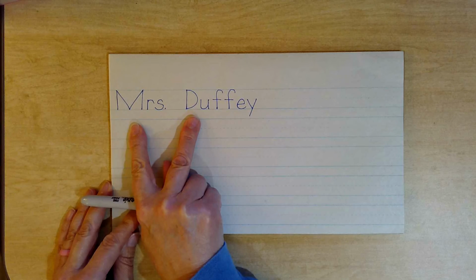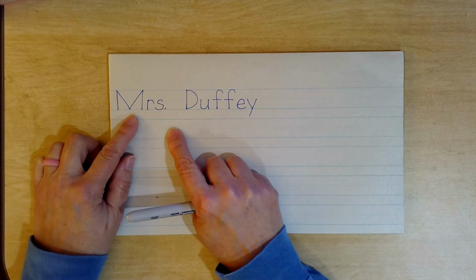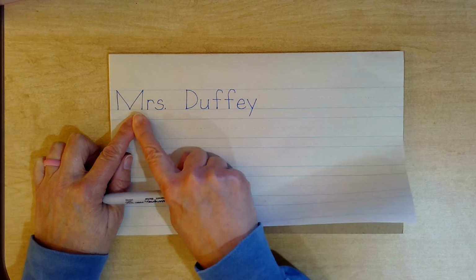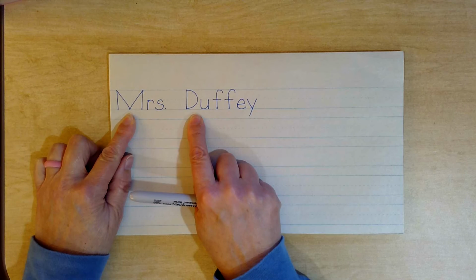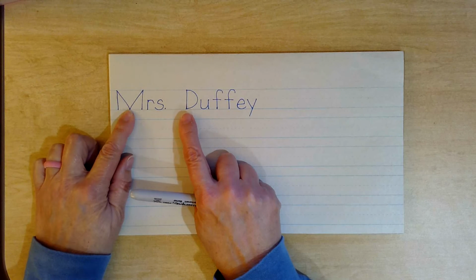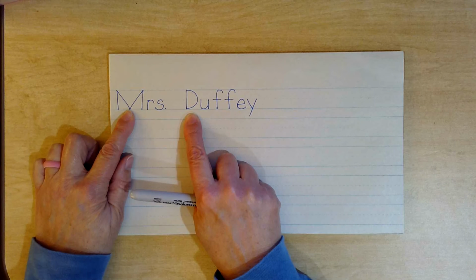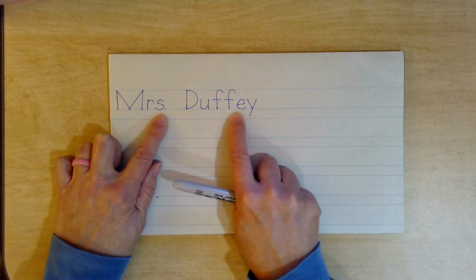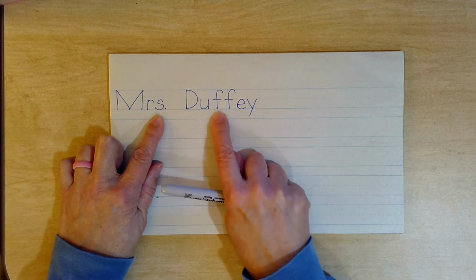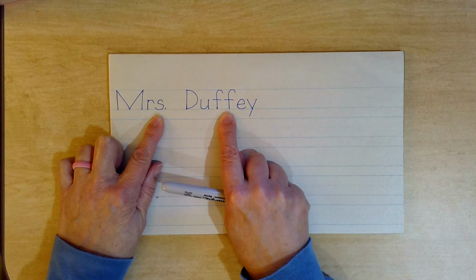A name always begins with an uppercase letter. So my name is Mrs. Duffy. There's the first part, here's the second part. So the M in Mrs. and the D in Duffy are uppercase letters. But the rest of my letters are lowercase letters. Now the F is tall, but that's not a capital or uppercase F. That's a lowercase f. Okay?